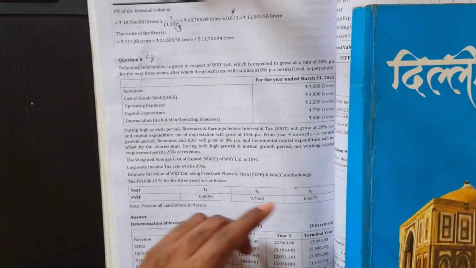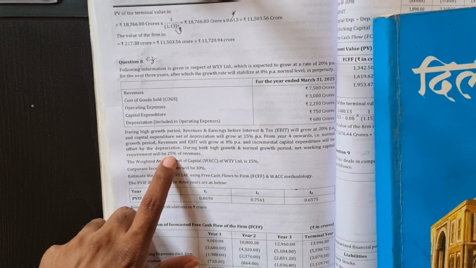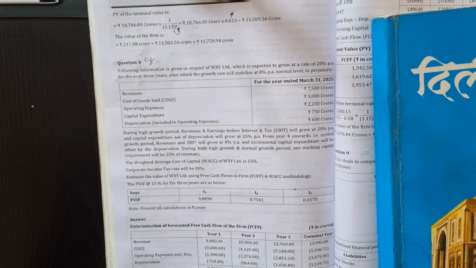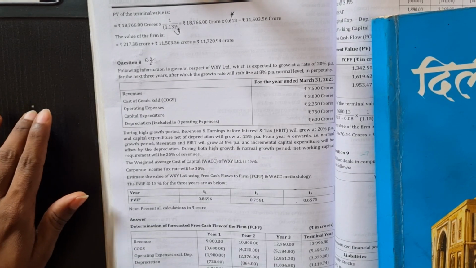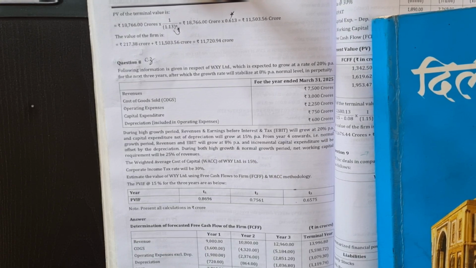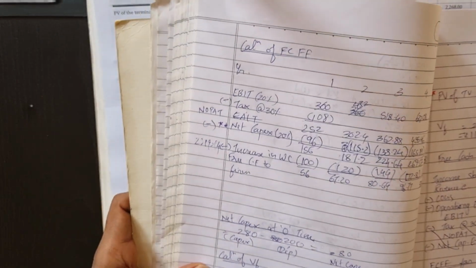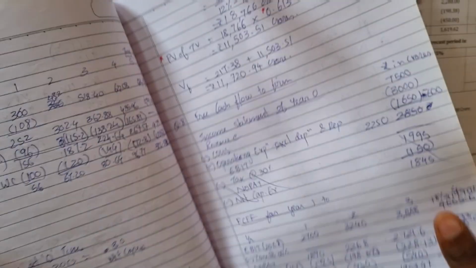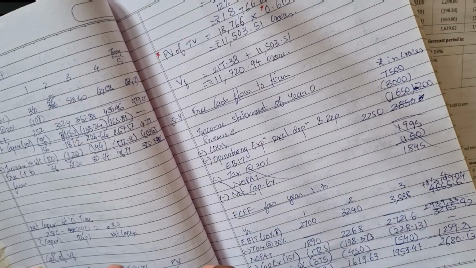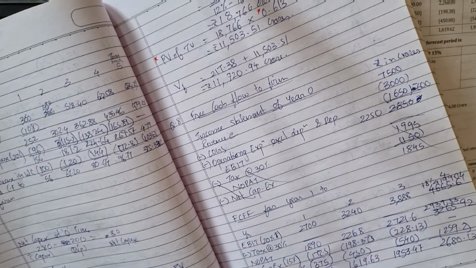And next, during both high growth and normal growth, net working capital will be 25% of revenue. So how much will my revenue increase? Your increase in working capital will also be an increase only. Your working capital will also increase by 25%, right? So that is what we have taken here. Increase in working capital. If you have to do for the base year, you calculate. For year 1 minus your base working capital, you'll get FCF.